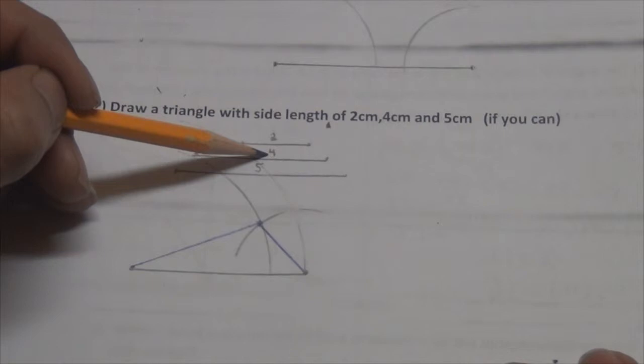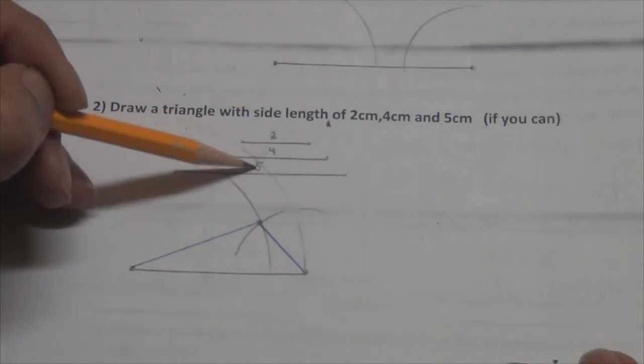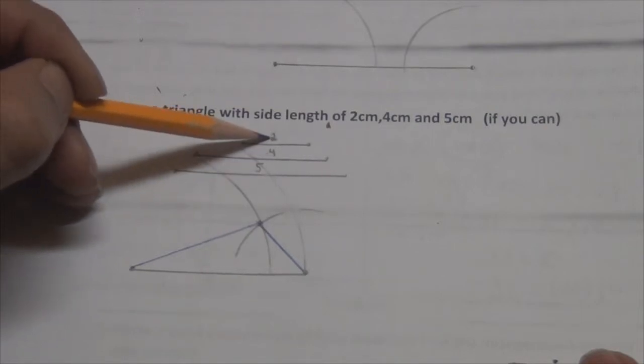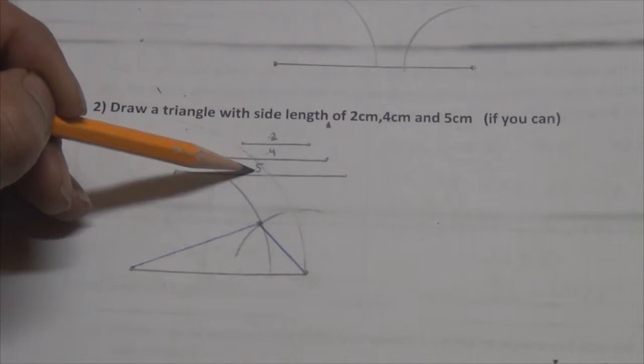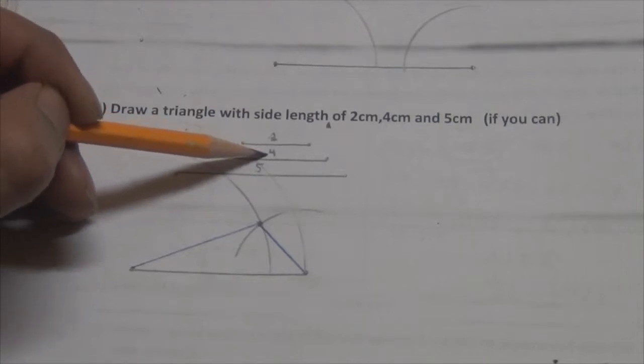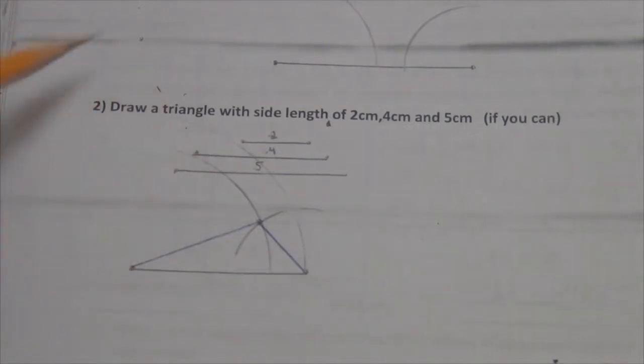2 plus 4 is 6. Is that greater than 5? Yes. Okay. 5 plus 4, is that greater than 2? Yes. What was the other one? 2 plus 5 is 7. Is that greater than 4? Yes. So that's why this was able to be a triangle.